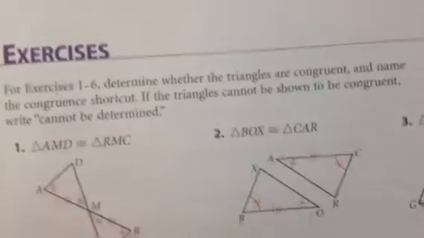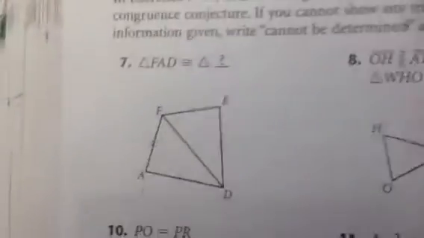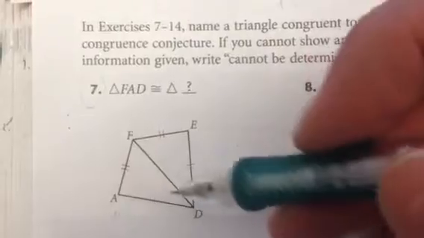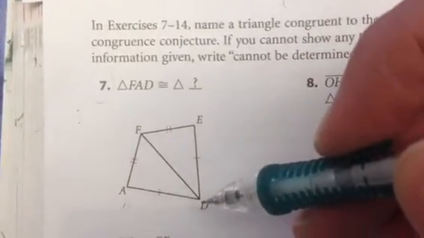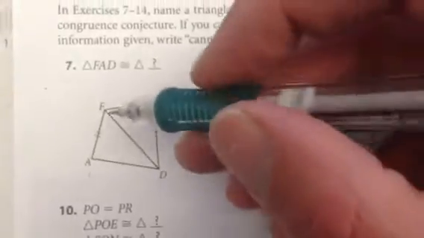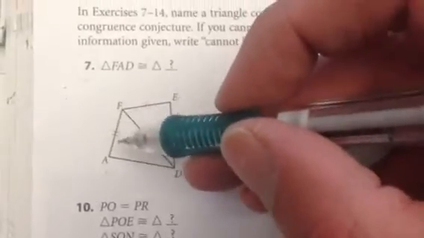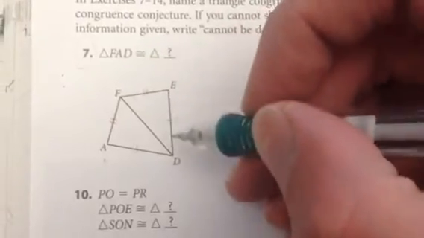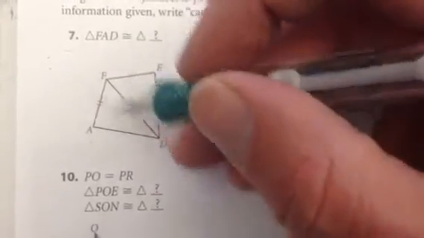We'll move on to the next number I wanted to do. Let's just do number 7 here. It's asking, what is FAD congruent to? So what do we find here? We've got FA is congruent to FE, and ED is congruent to AD, but that's only two sides.